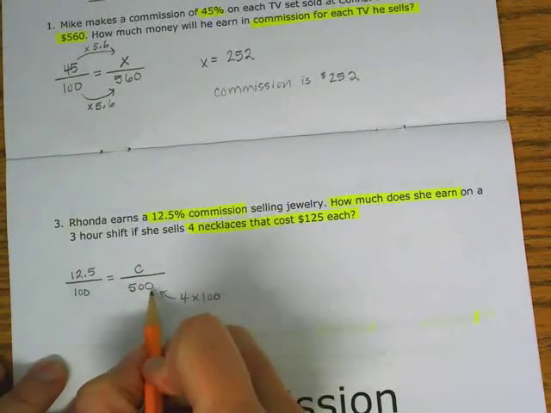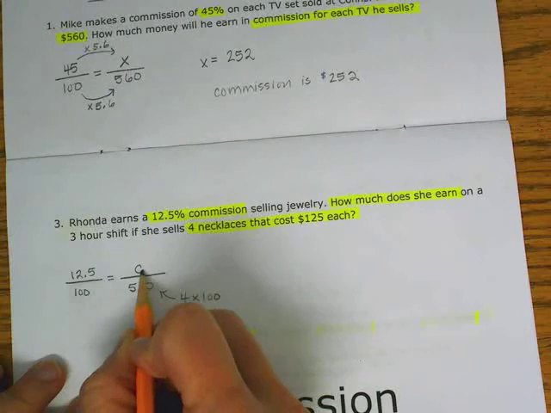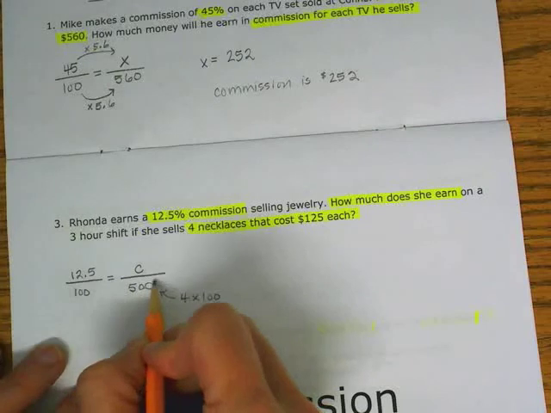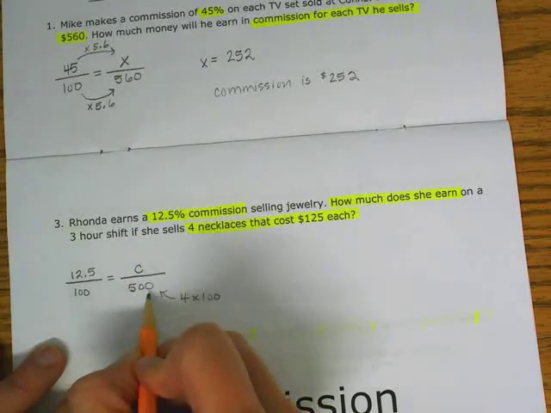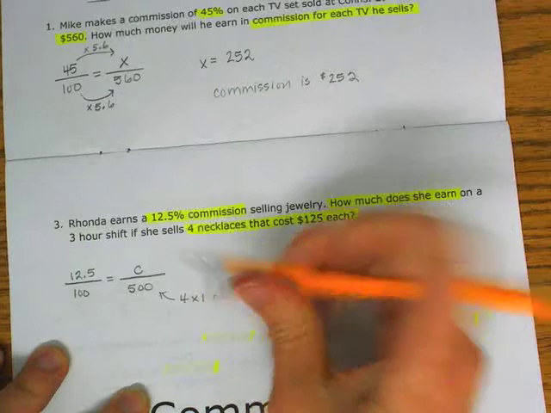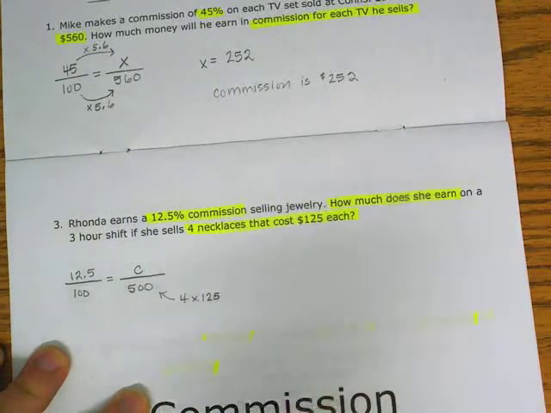So you could have put $125 here in the spot for 500, but if you do that, that's a commission on one necklace, and then once you get that final value for the commission on one necklace, you would have to multiply it by 4 to get the commission on 4 necklaces. But since we've done this step of already putting 500 there, it's 4 necklaces at $125 each.